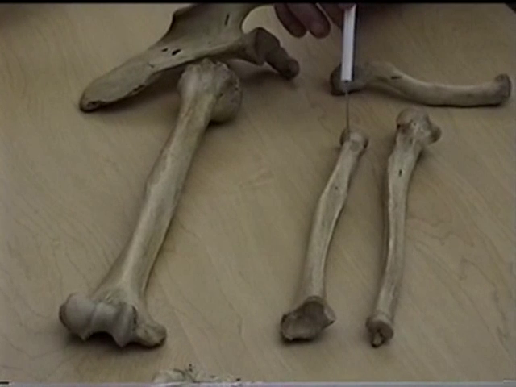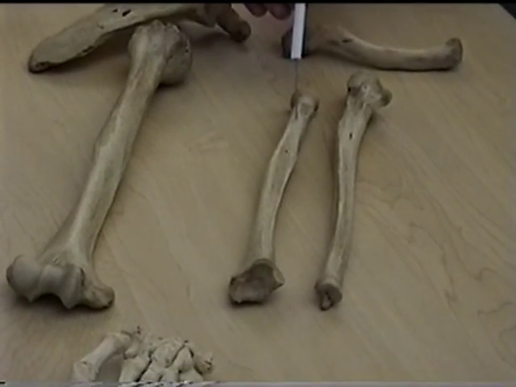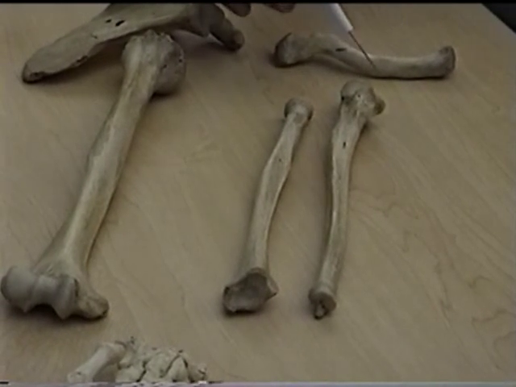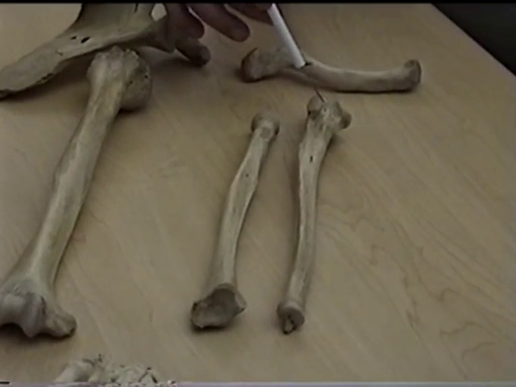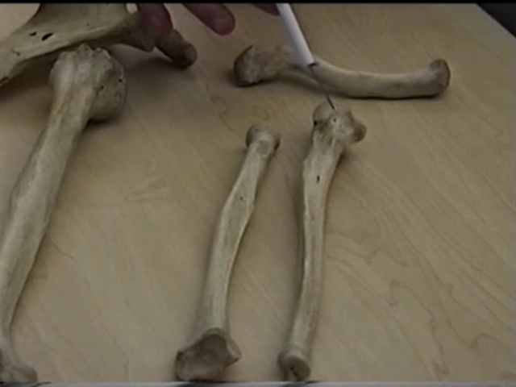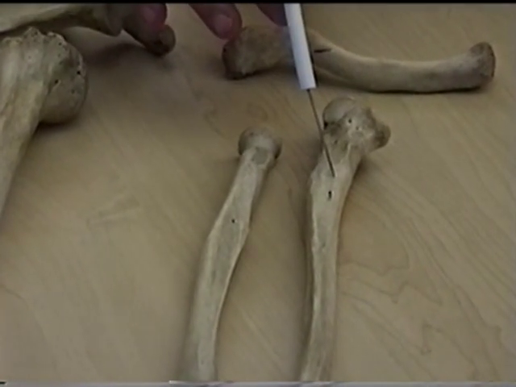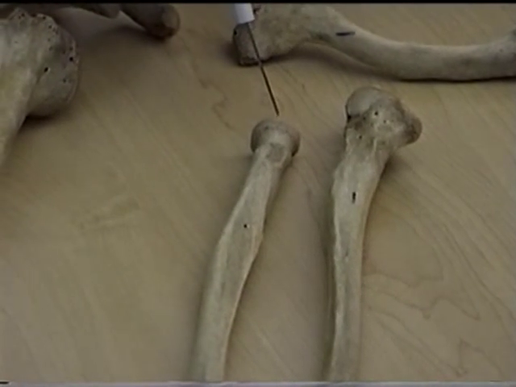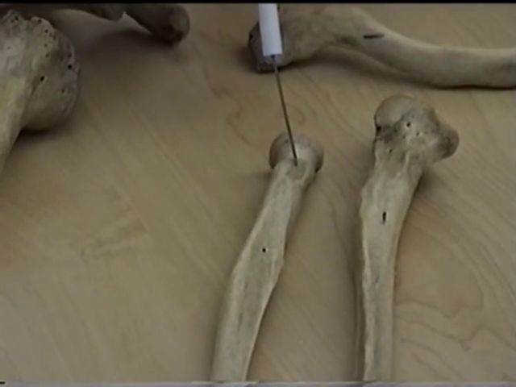The bone of our antebrachial region, or lower arm, has two bones. This bone with this large groove or notch in it is the ulna, and this bone with the really rounded head is the radius.